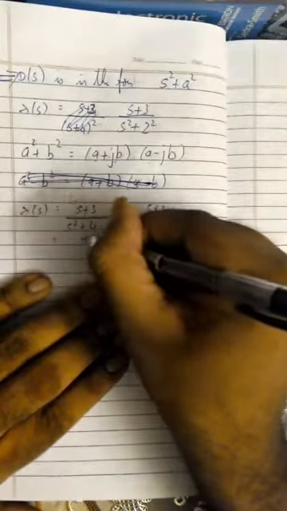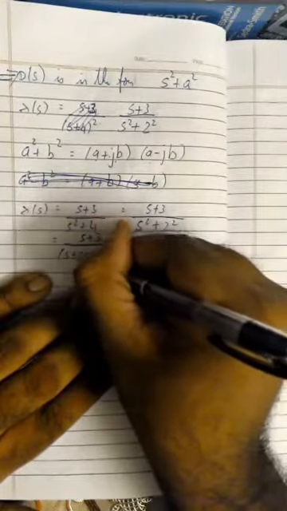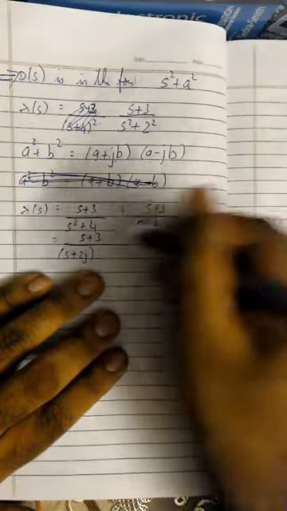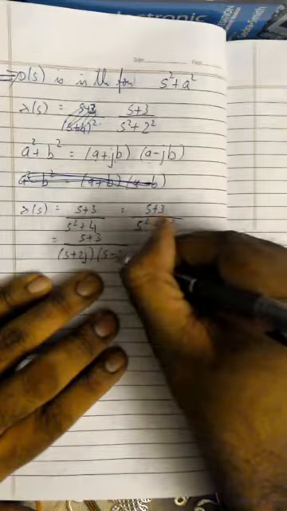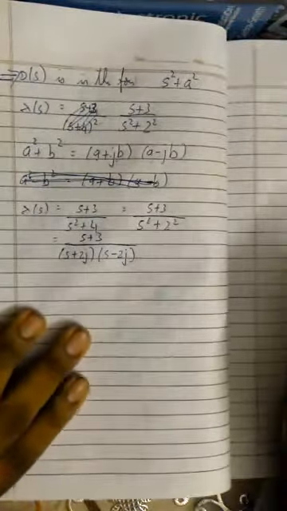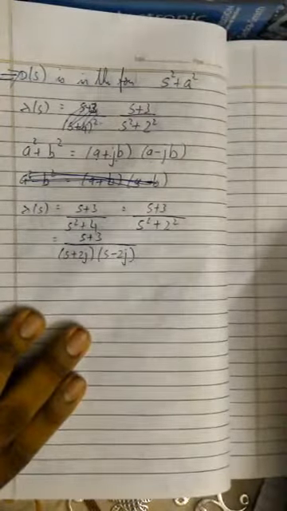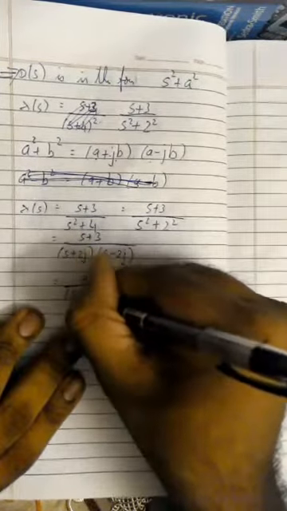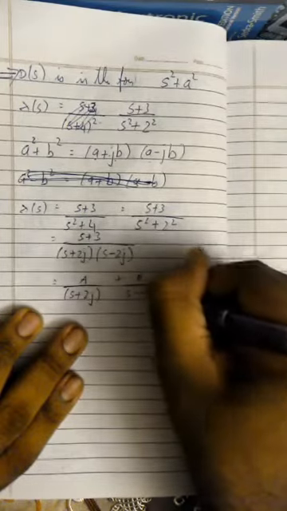If I factorize this, it will be (s + 3)/((s + 2j)(s - 2j)). This is how you separate the factors. Then you write A/(s + 2j) + B/(s - 2j).